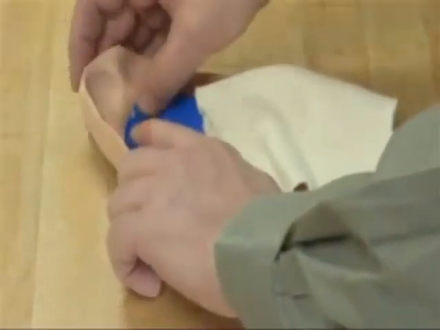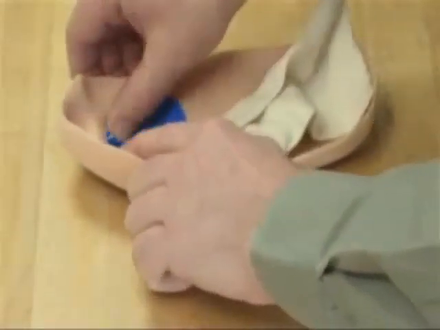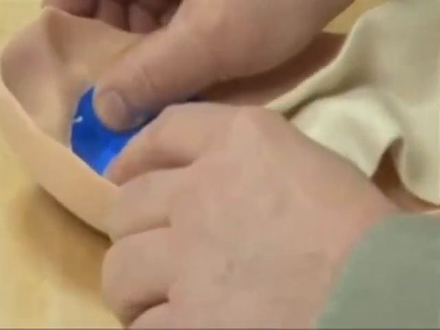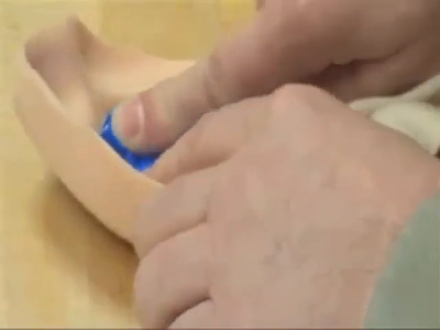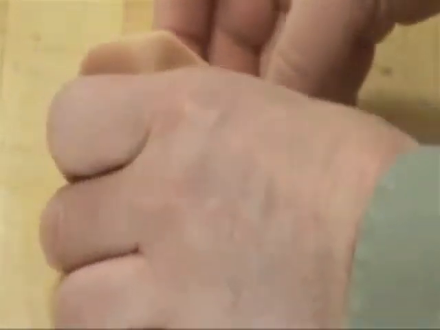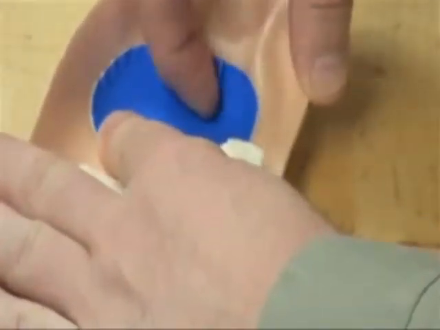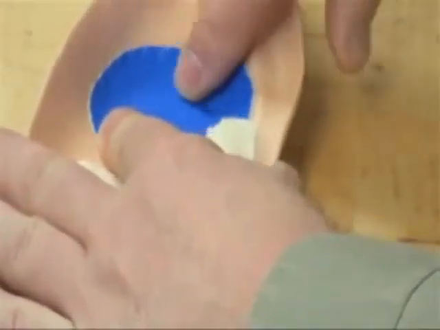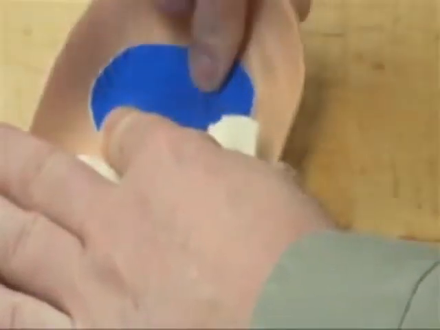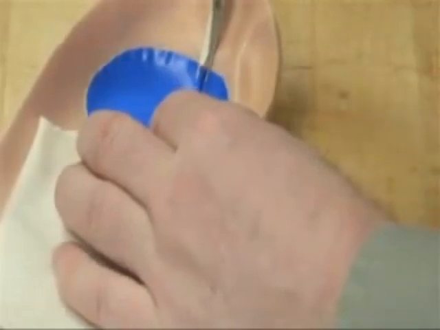Form tight standing folds in line with this direction. Trim with small curved scissors for a very tight seam.